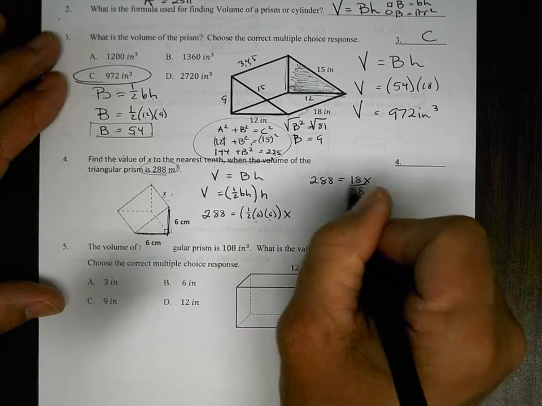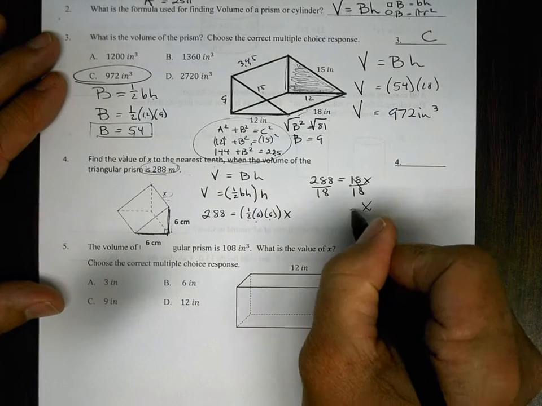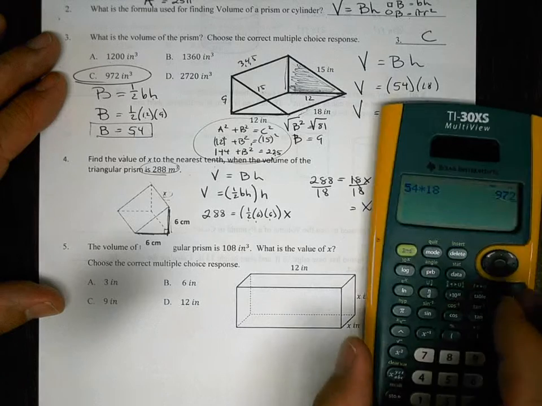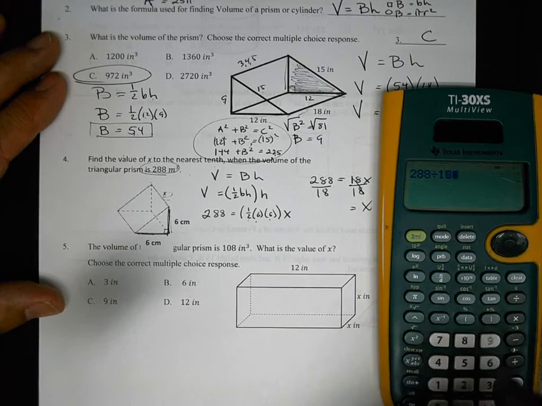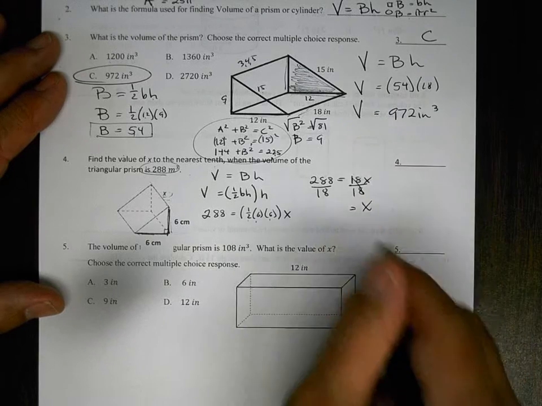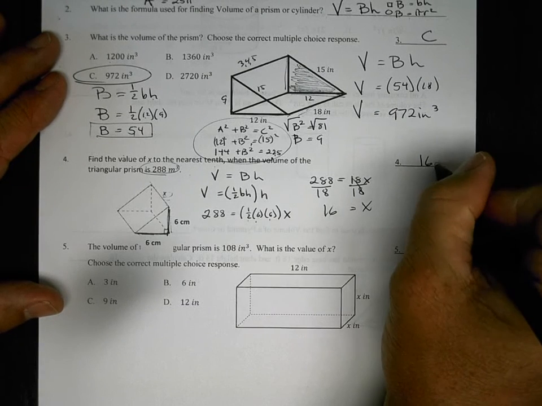We divide both sides by 18, and we get x equals, let's just do the math here, 288 divided by 18 is 16. So the height of the pyramid is 16, and that is centimeters.